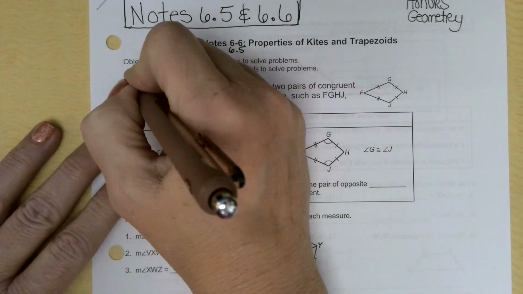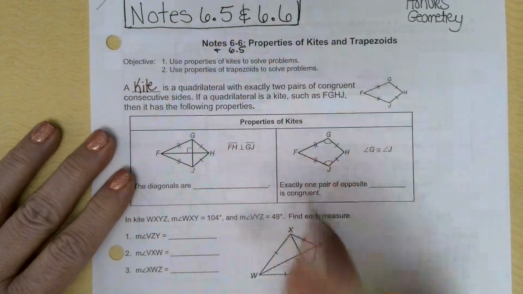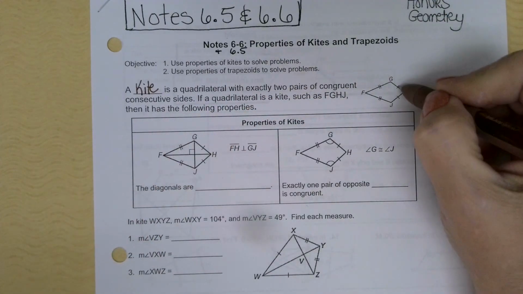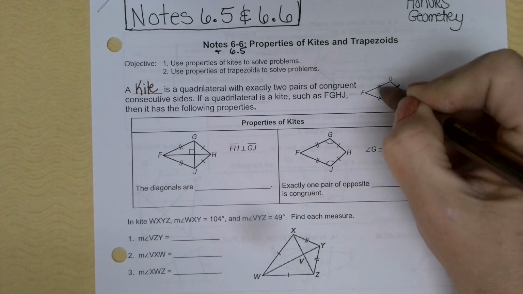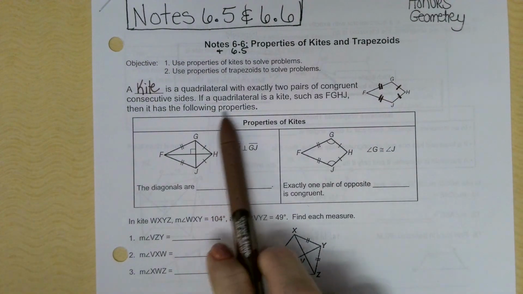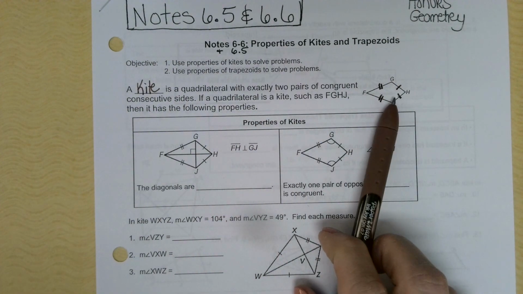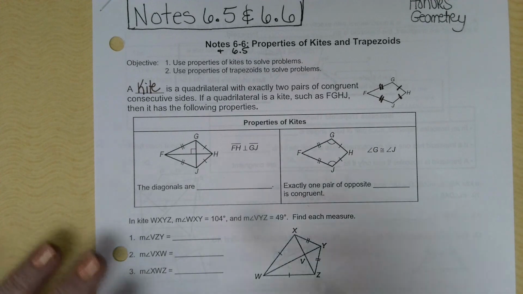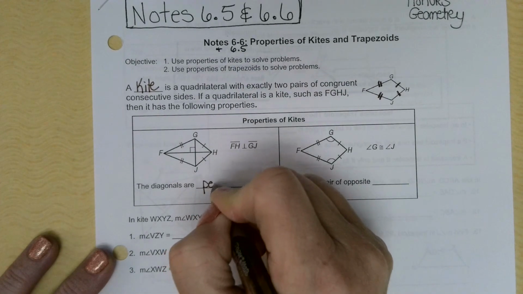A kite is a quadrilateral with exactly 2 pairs of congruent consecutive sides, which are marked in my picture. If a quadrilateral is a kite, such as FGHJ, then it has the following properties. Okay, so one of the properties is the diagonals are perpendicular.